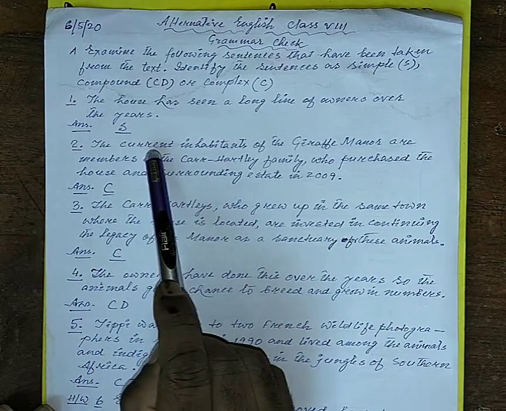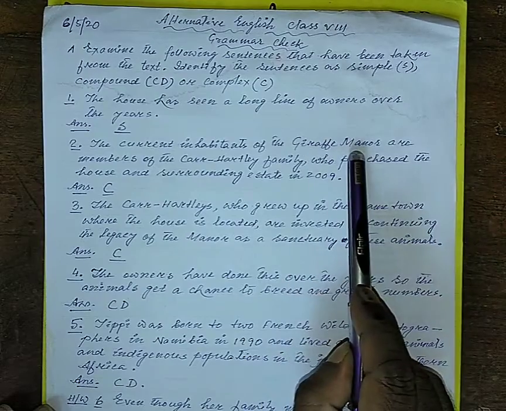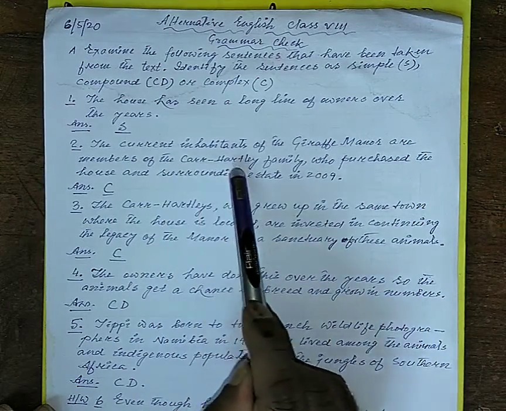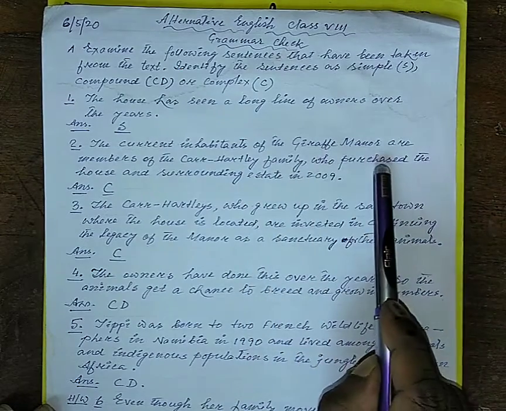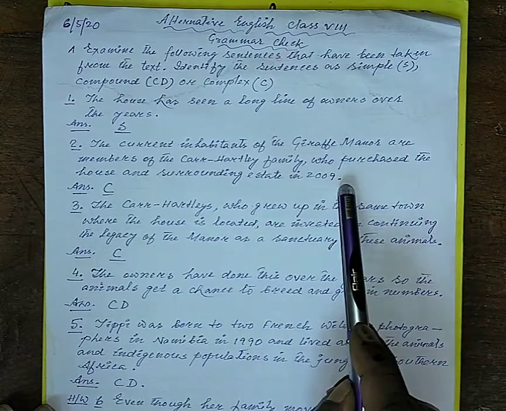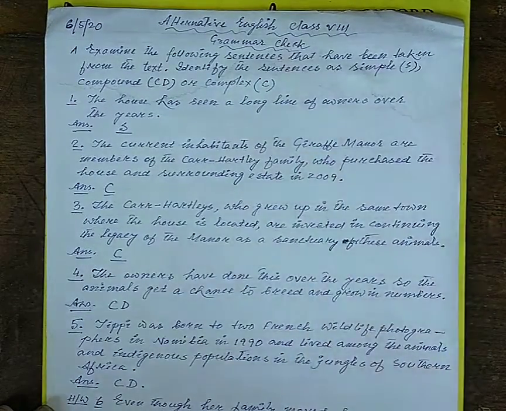The current inhabitants of the Giraffe Manor are members of the Carr-Hartley family who purchased the house and the surrounding estate in 2009. Here this word who, that is the joining word.